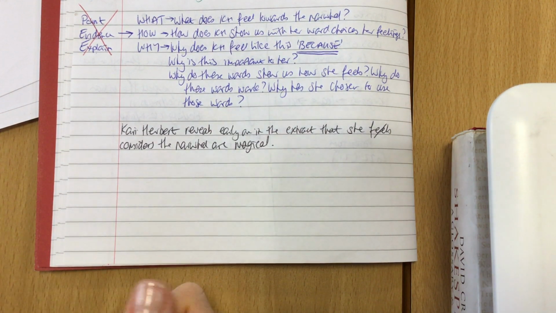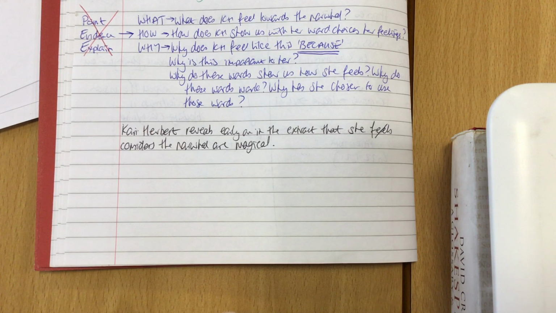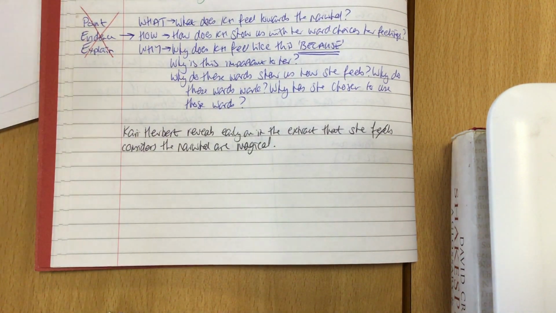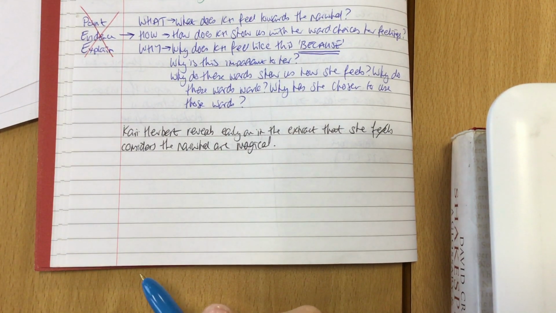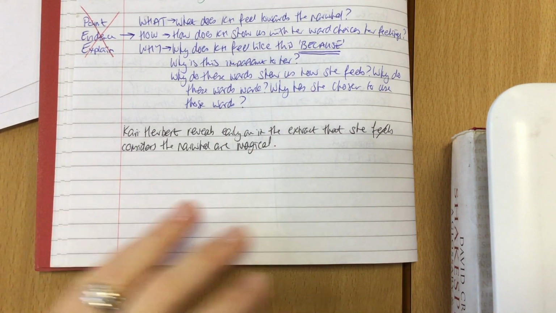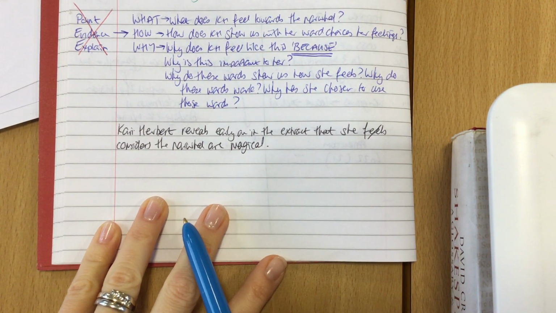But it's not points win prizes. It's about how you're writing. Even if we do an essay, we have to do that. For An Inspector Calls, we follow those what, how, why. It is exactly the same way. So if you can nail it for this, you can do it for basically every question you're given. Happy days. So Kari Herbert reveals early on in the extract that she considers the narwhal magical.